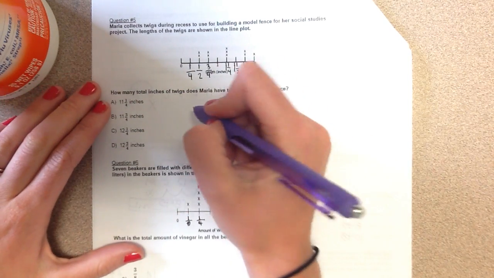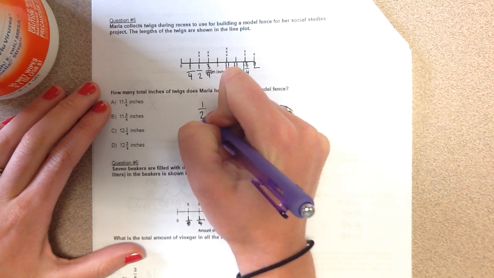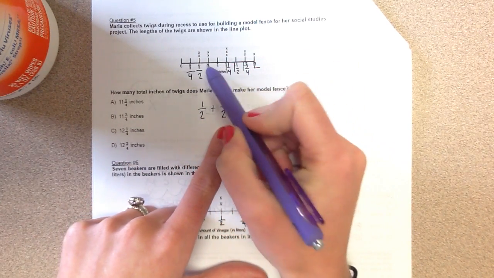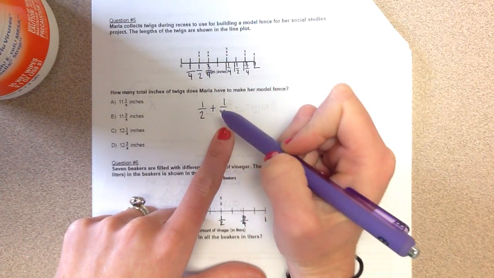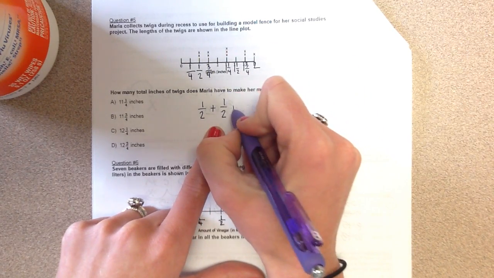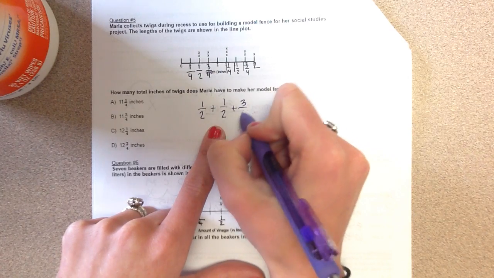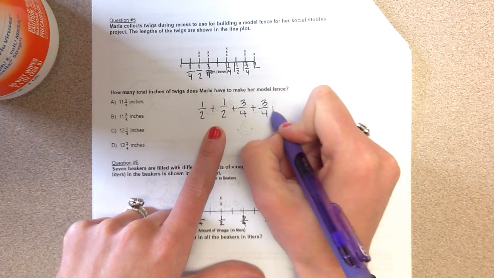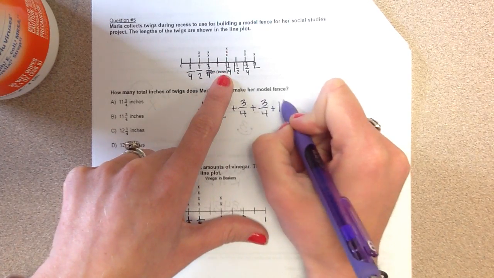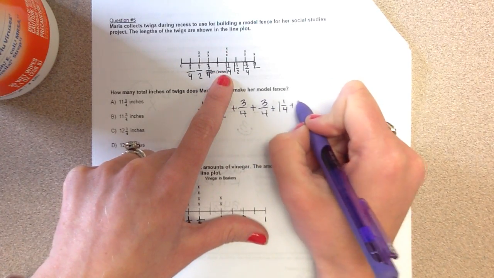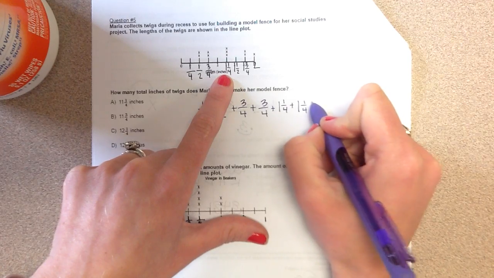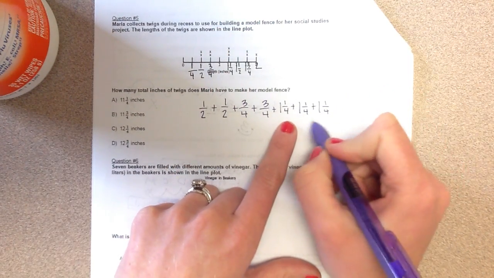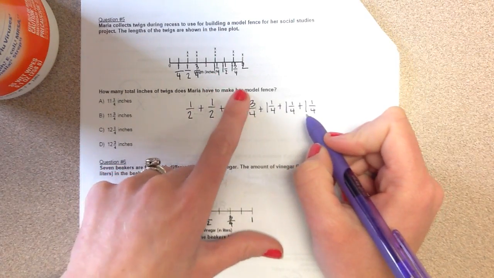So the first x equals 1/4 plus 1/2. I'm putting 1/2 twice because there are two x's above 1/2. There are two x's above 3/4, so I'm going to put that twice. There is 1 1/4 plus 1 1/4 plus 1 1/4. I do that 3 times because there are 3 x's.